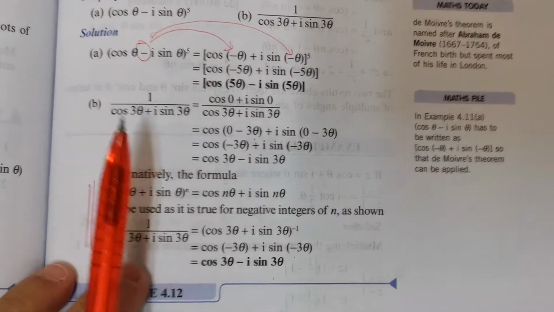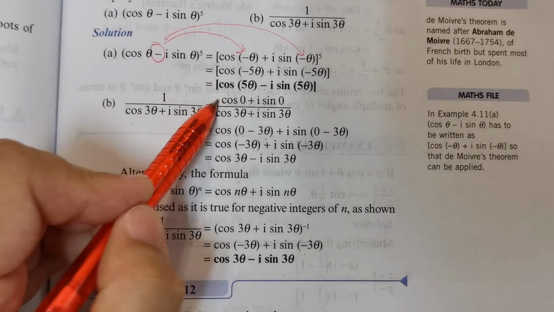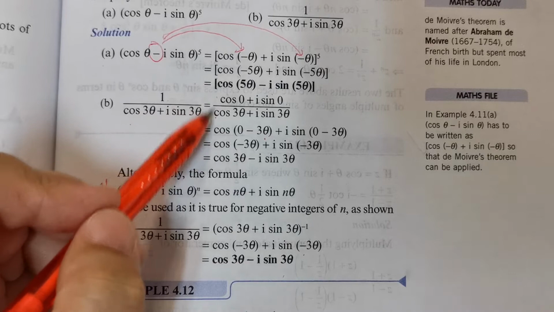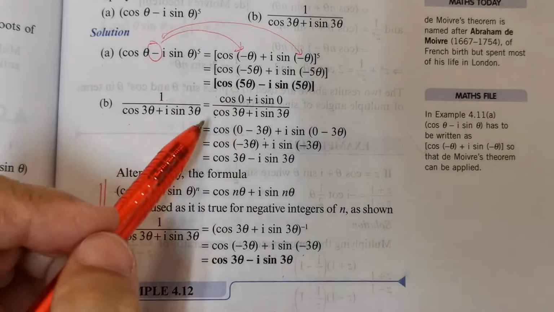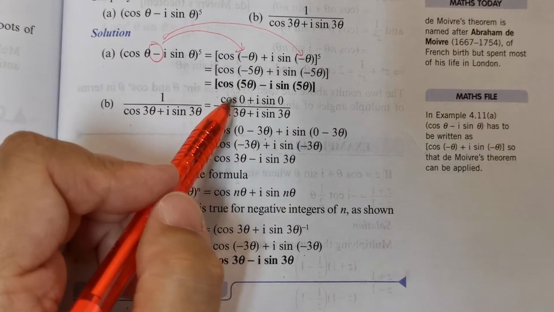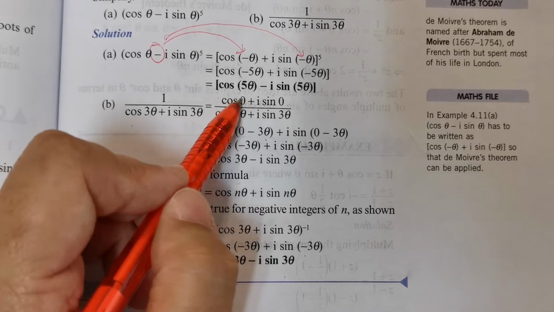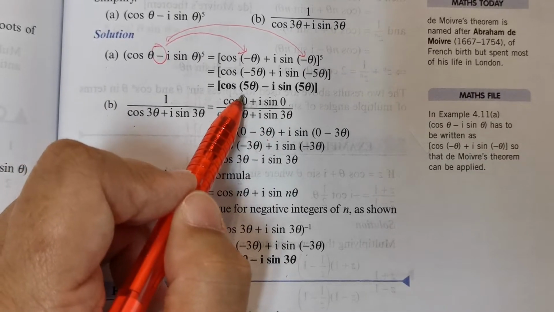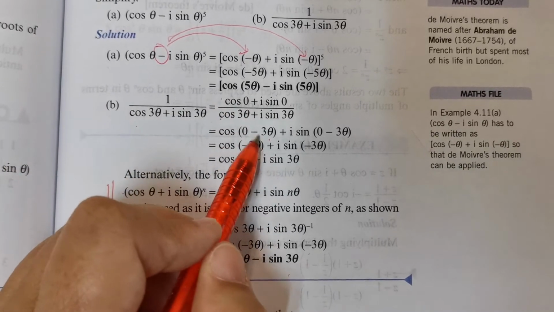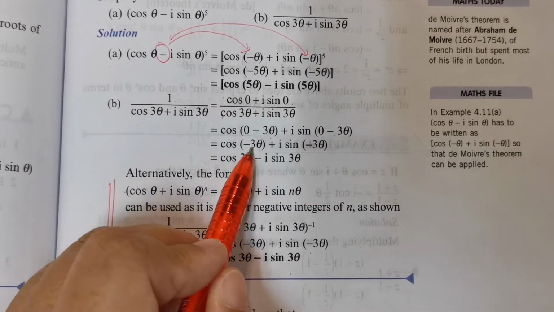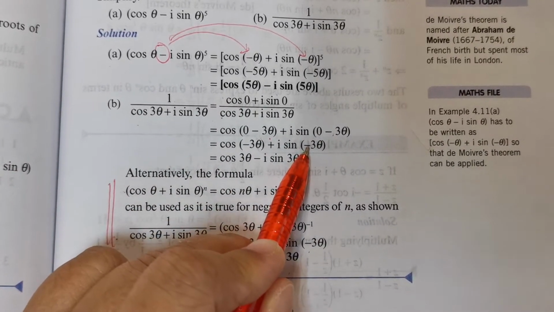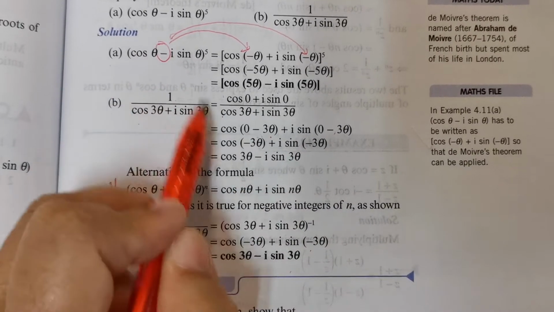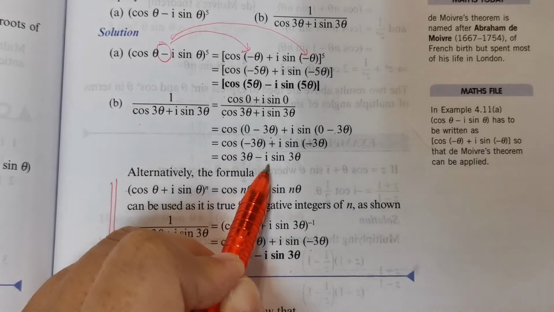So this is your Z1, and this is your Z2. The modulus is 1 over 1, so 1, and they didn't write it. Whereas the new argument will be this one minus this one, because it's division. So the new argument is theta 1 minus theta 2. This is how they get this one. So it becomes a negative angle, and the negative can be pulled out. After simplification, it is like this.